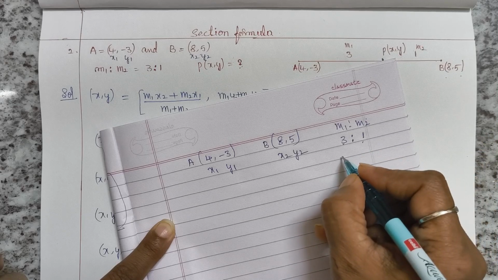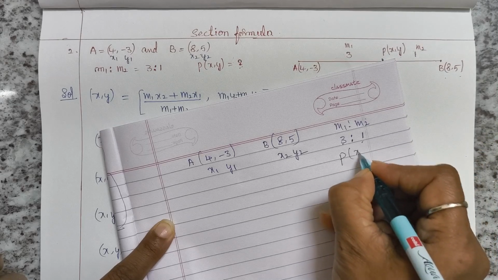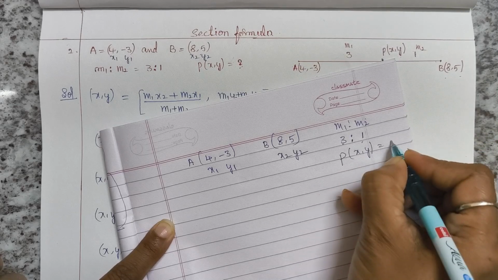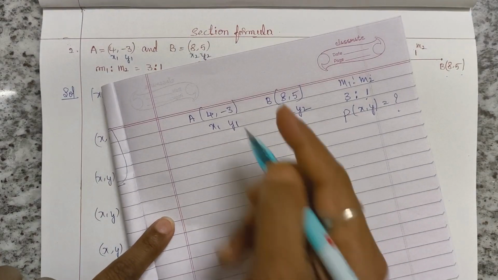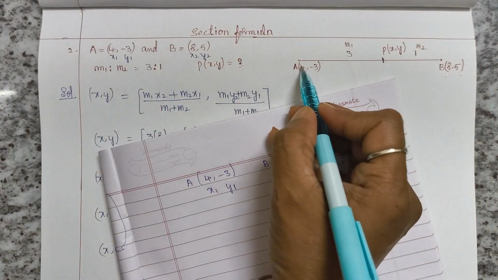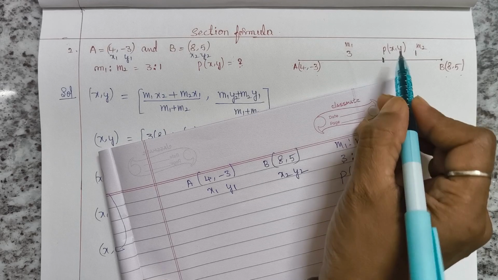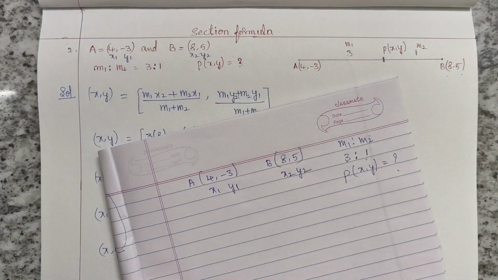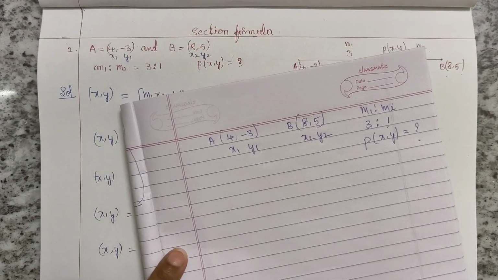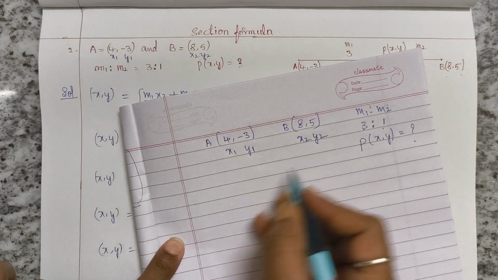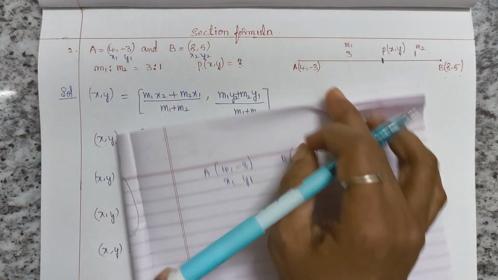Now what is the question? P coordinates xy, you have to find. This is the question. Okay. See here, A values are given, B values are given, ratio is given, and finding this P point's coordinates is the question. Now you have to write the formula. So what is the section formula? This P coordinates are xy.